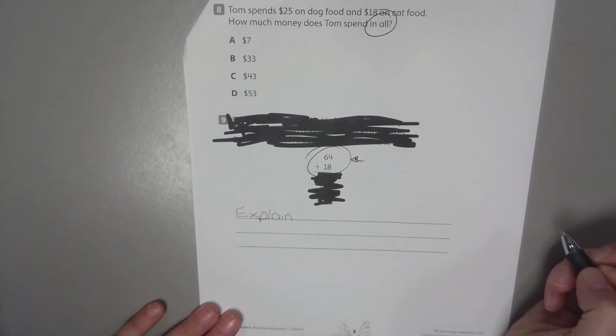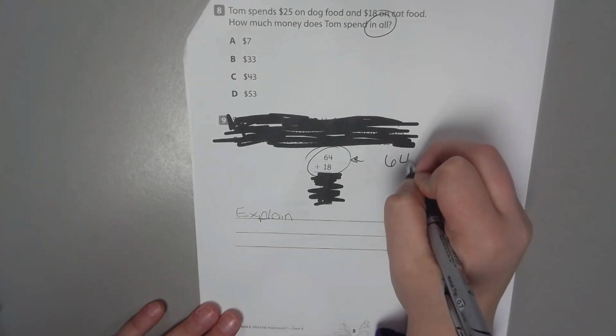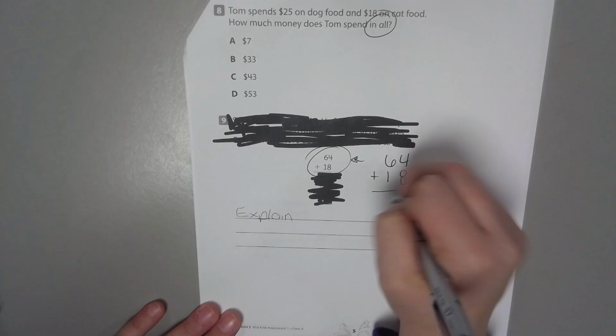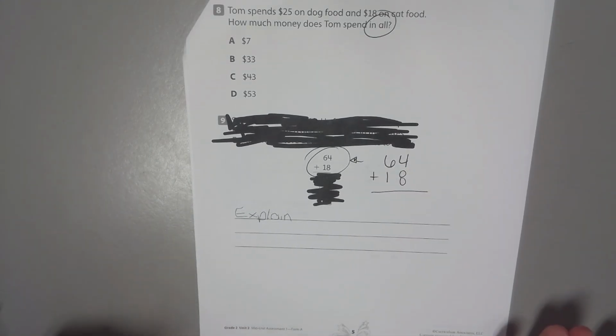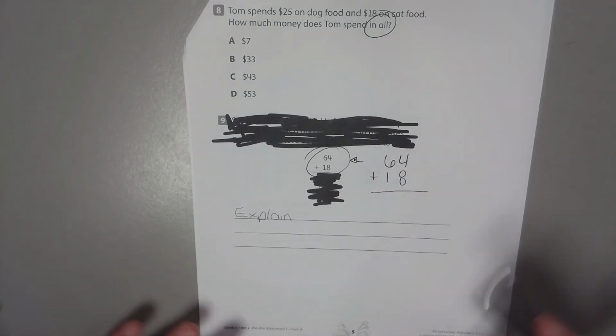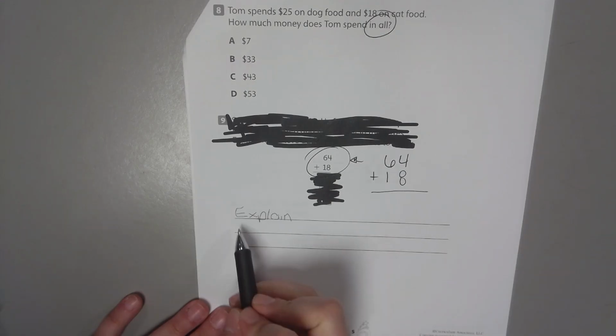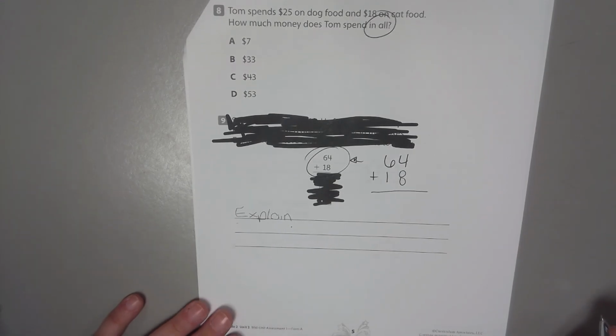Number 9. Again, it's black. I get that. I don't need you to tell me about it. You still have to solve this problem. This is what you're doing right here. I want you to solve that problem, so move it to the side. 64 plus 18. Remember, if you need to regroup, it's addition. 1 down, 1 up. Solve this problem. Then it says explain. I want to know step by step what you're doing.